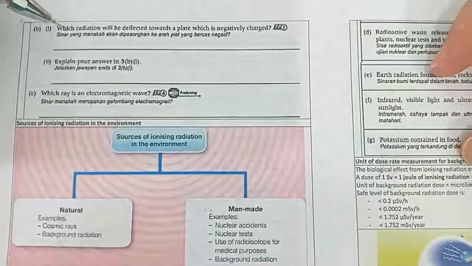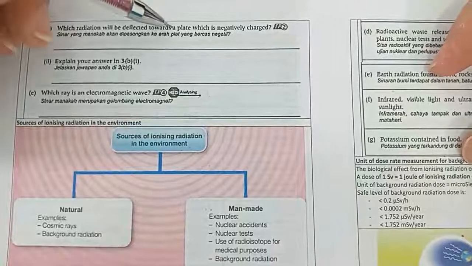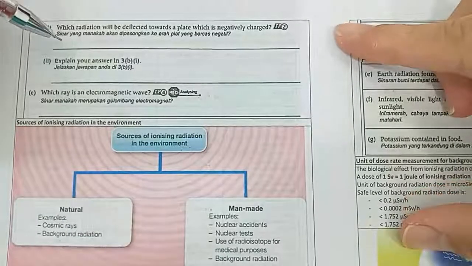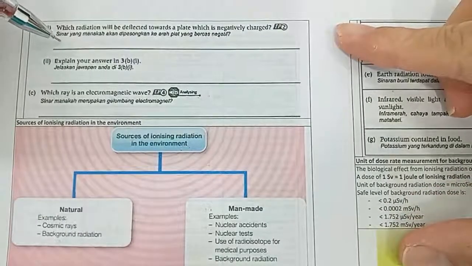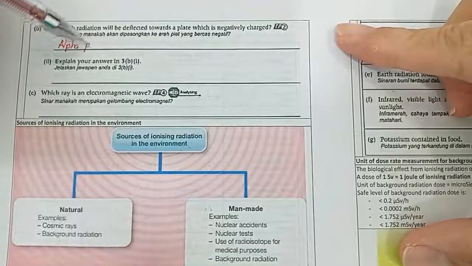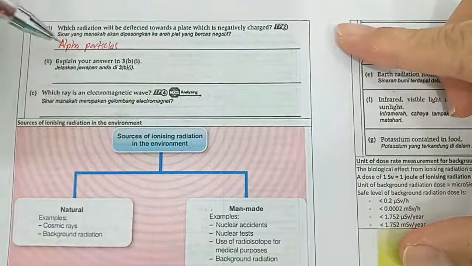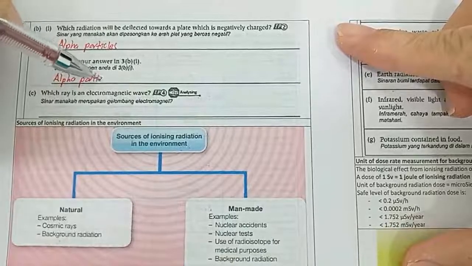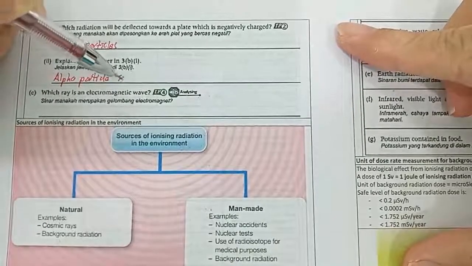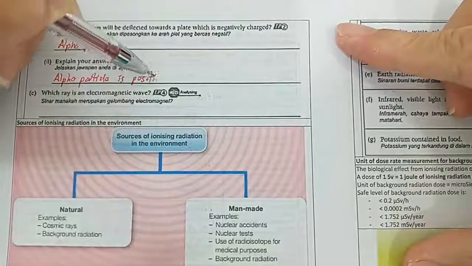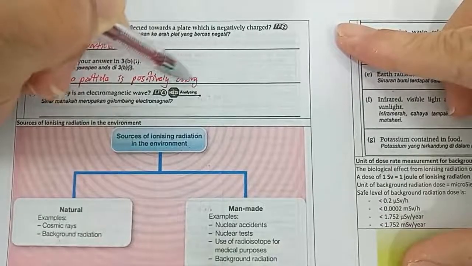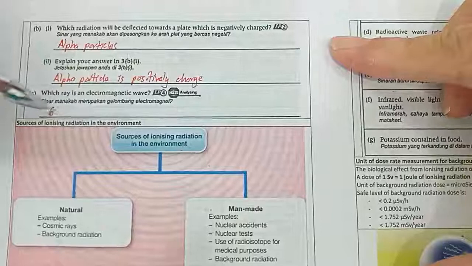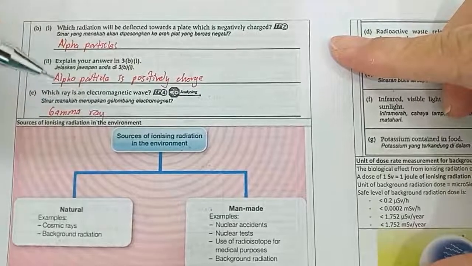Okay, B1, which radiation will be deflected towards a plate which is negatively charged? Deflect to negatively charged plate, so this is of course the positively charged alpha particles. So the reason is alpha particle is positively charged. Okay, which ray is electromagnetic wave? This is gamma ray. Alright.